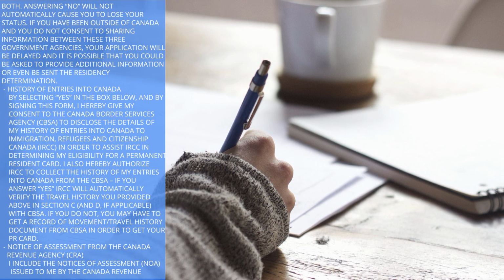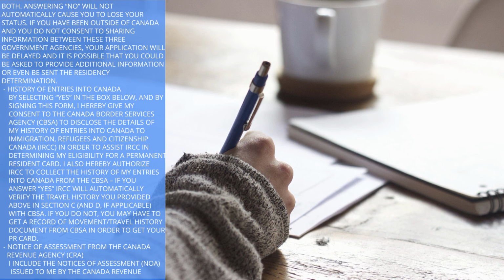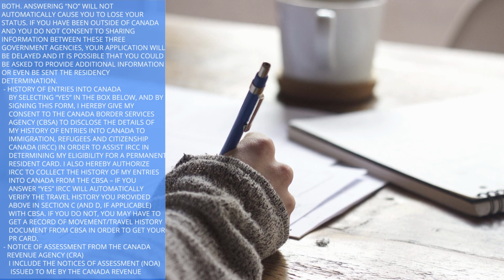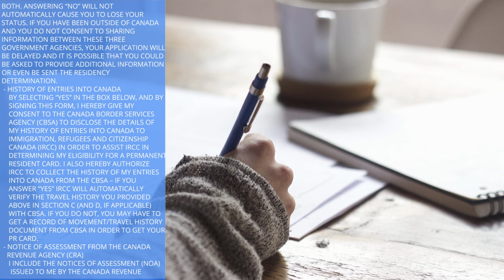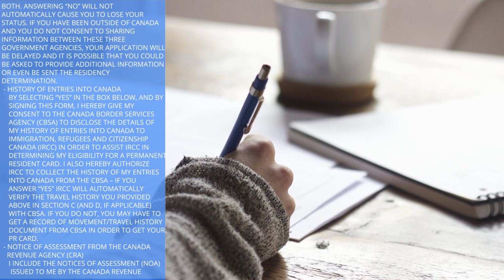If you answer yes, IRCC will automatically verify the travel history you provided above in Sections C and D, if applicable, with CBSA. If you do not, you may have to get a record of movement travel history document from CBSA in order to get your PR card.